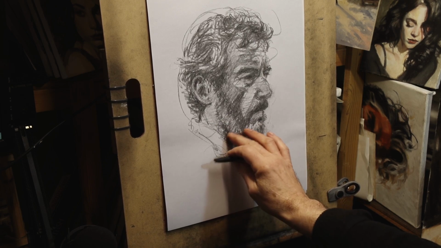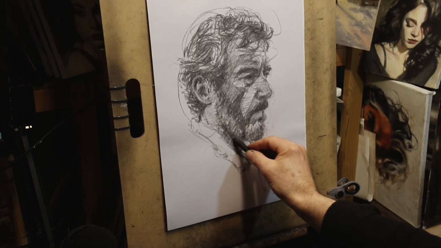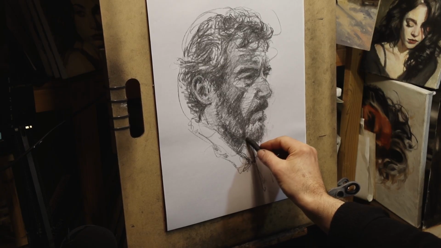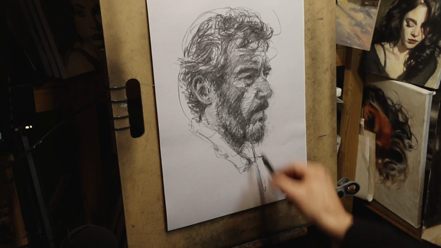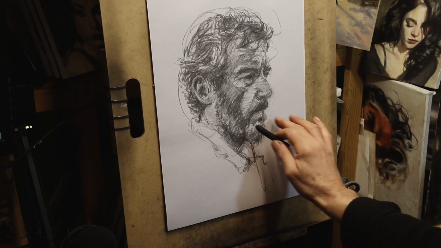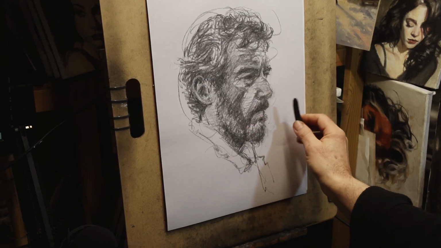That's one of the problems with this charcoal as well. The build-up of charcoal on the surface, and it creates those really dark, dense, too dense, too hard. The same as doing it in the eye as well.